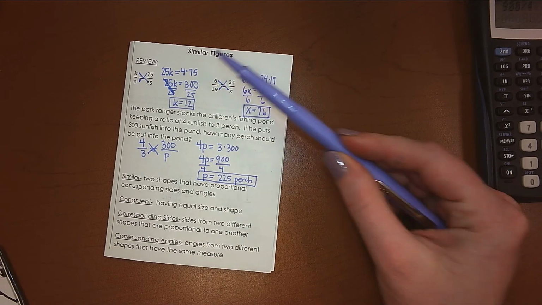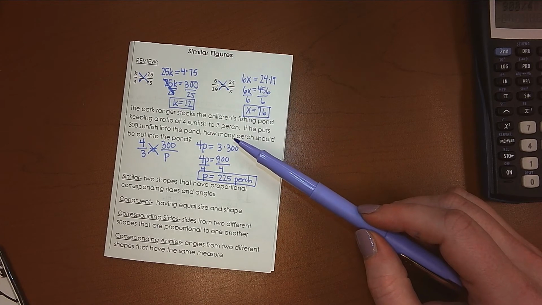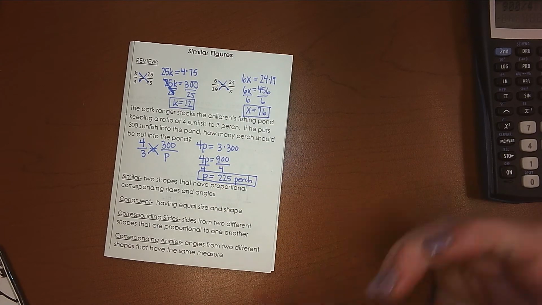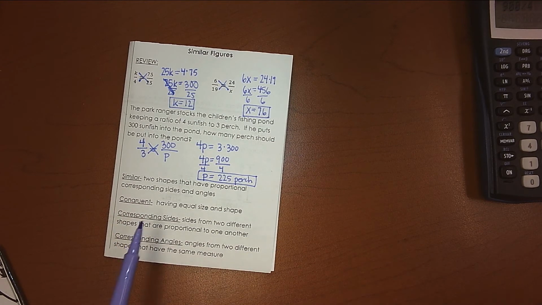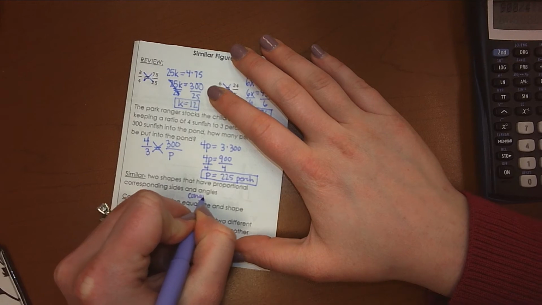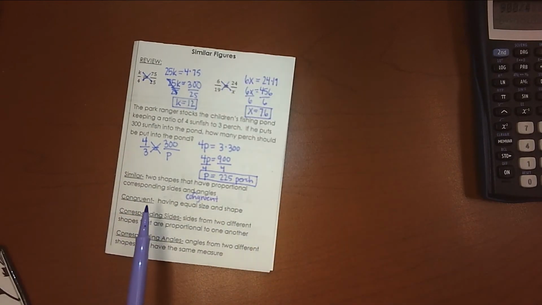So again, this was just a quick review of proportions, how to set them up and how to solve them using cross products. That's going to help us as we move on to similar figures. Similar figures, I've written some definitions in here for you, are two shapes that have proportional corresponding sides and congruent angles. This should say congruent here. I'm going to add that word to this definition. Two shapes that have proportional corresponding sides and congruent angles.